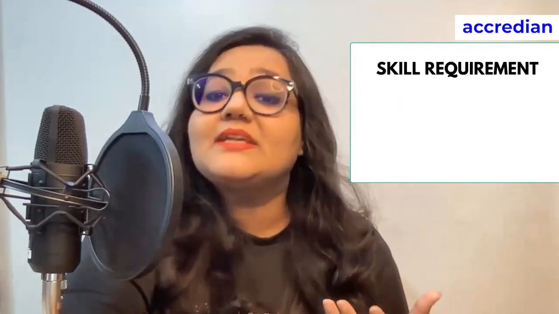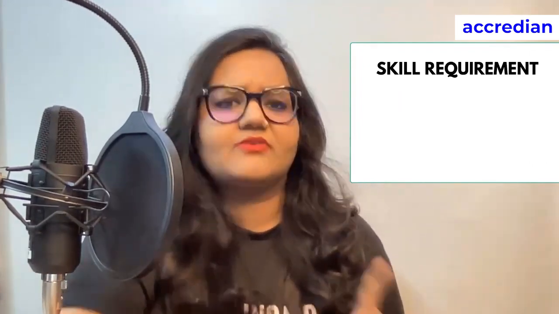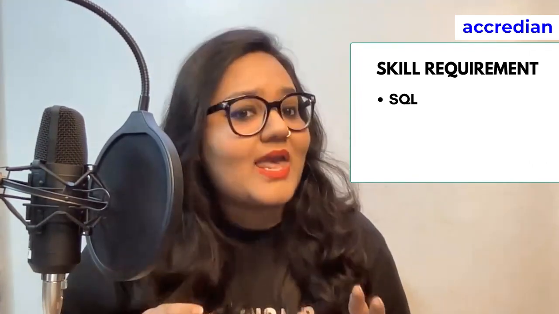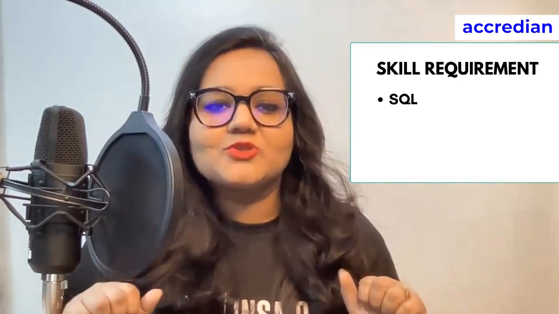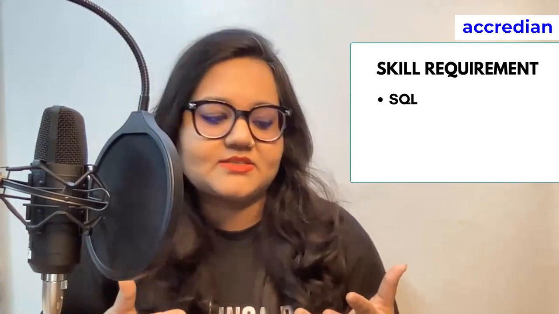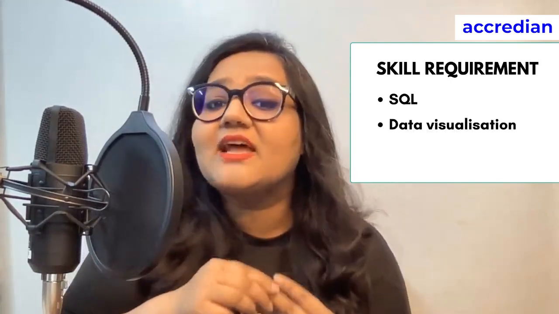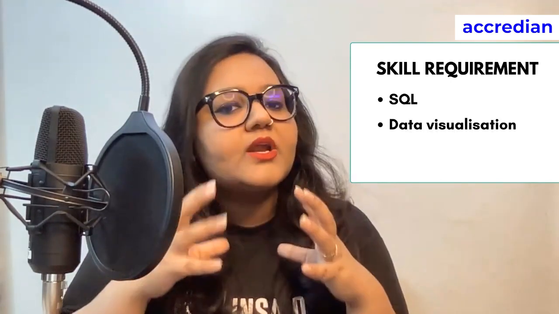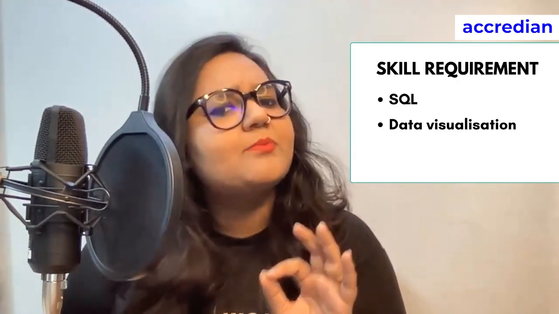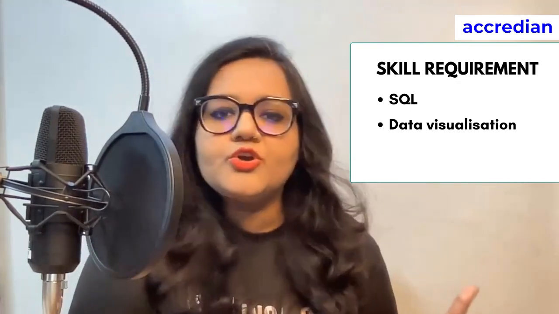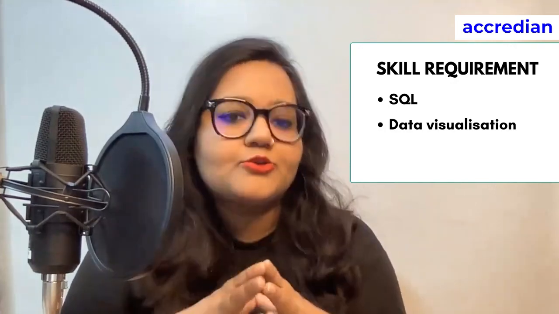Right. Now, what are the different skill requirements that a data analyst needs to have? Number one is SQL. Now, this is essential for all data related roles to interact with databases, right? The second skill is data visualization. Now, the more important thing is knowing how to visualize the data in a very proper way, rather than what tool you are using, you need to know how to do that, right?